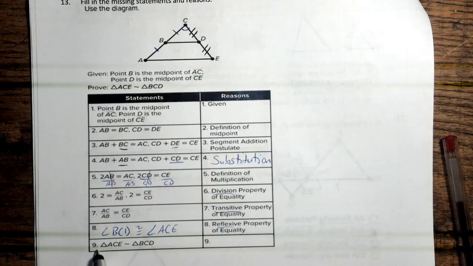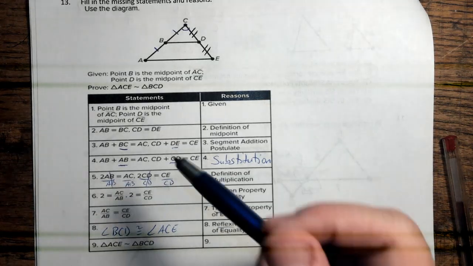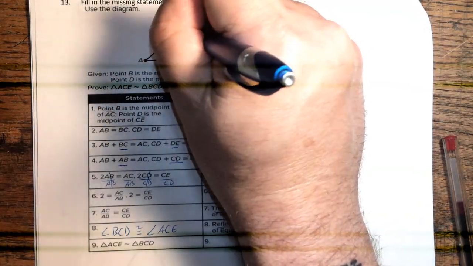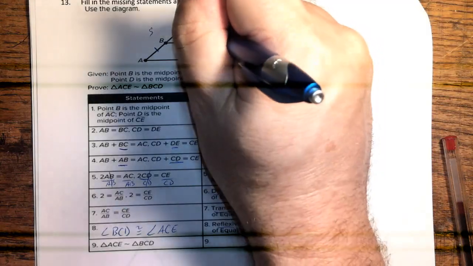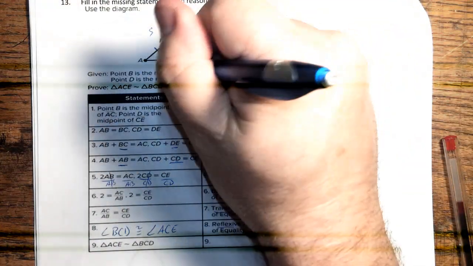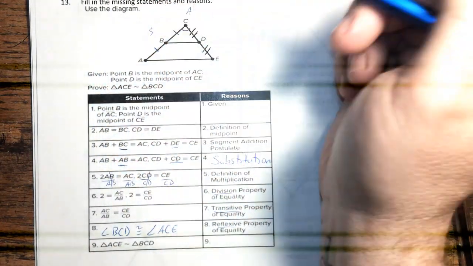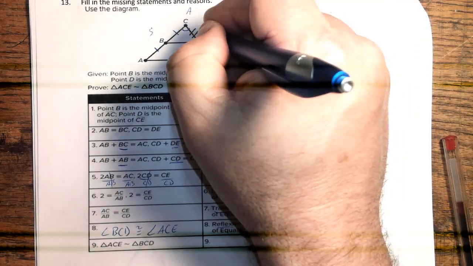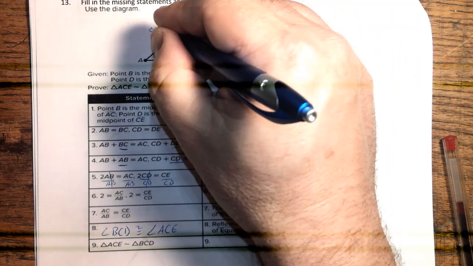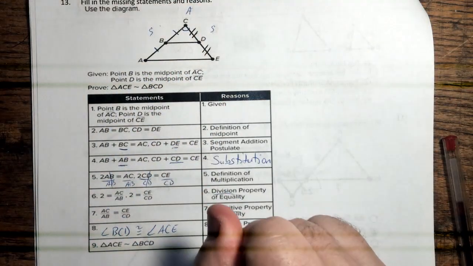All right, lastly, number 9. How are the triangles congruent? We have a side for both of these. This side and this side are congruent to one another, in two different triangles. Then we have an angle, and the angle goes with both triangles. And then over here we have a side and a side. So we have SAS, or side-angle-side.